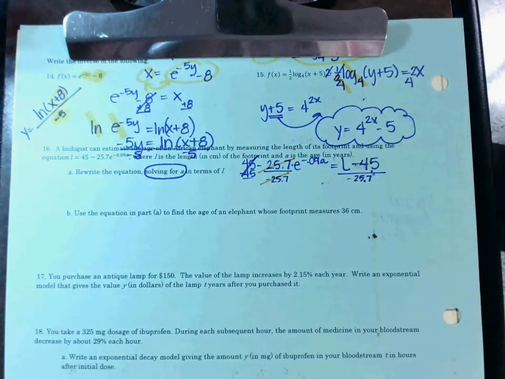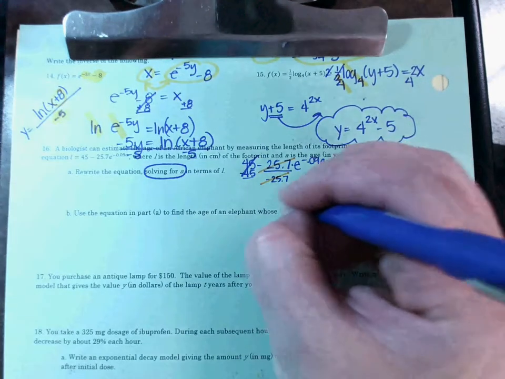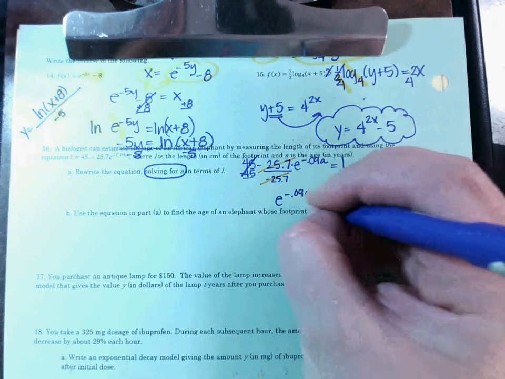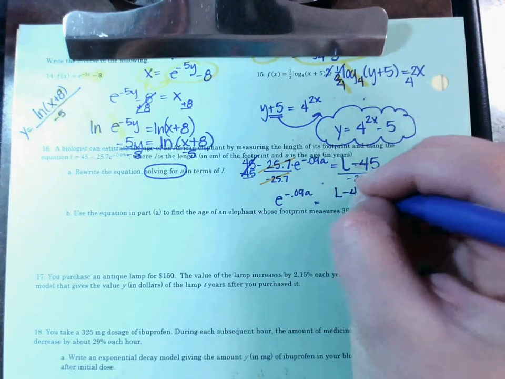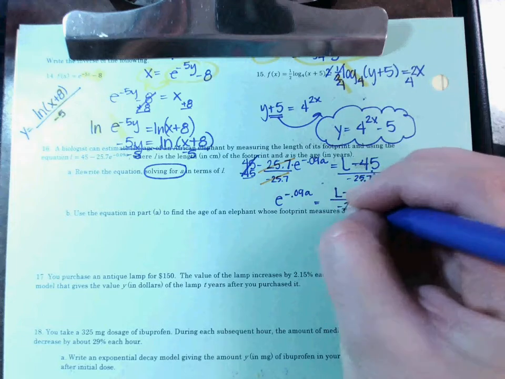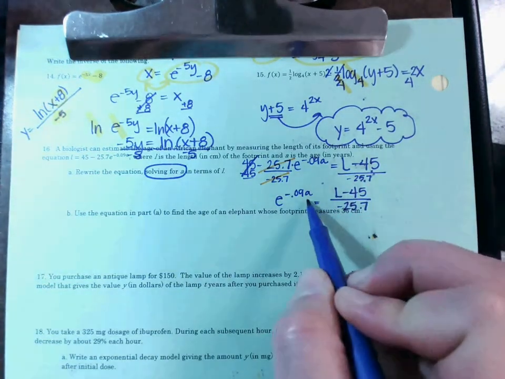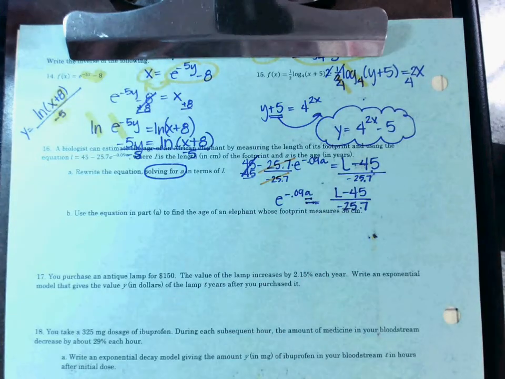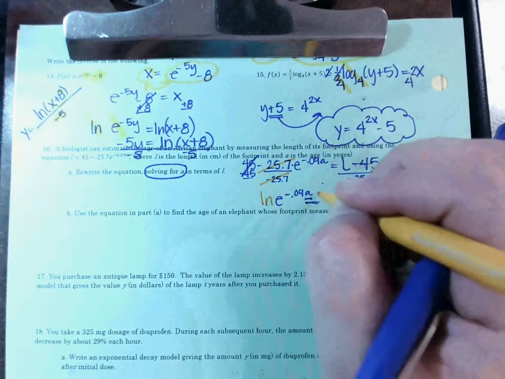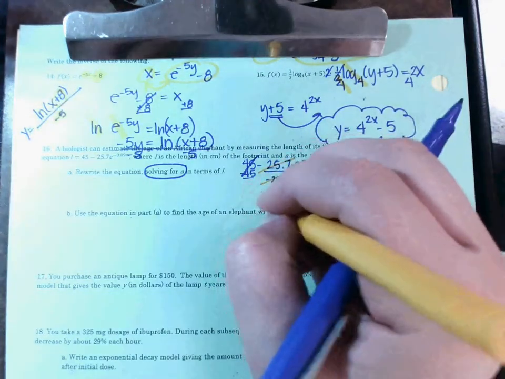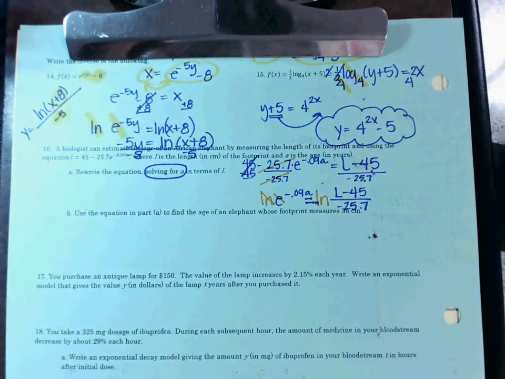Okay, so these guys are gone. So I subtracted the 45 across. I divided the number out of the way. Now I just have an E as a base. How do you get rid of an E? Good. So when I'm at this step, this is supposed to be an equal sign. It looks kind of weird. Okay, to get rid of my E, I have to ln and ln. And when I ln the E, these guys cross out. My A is almost alone.